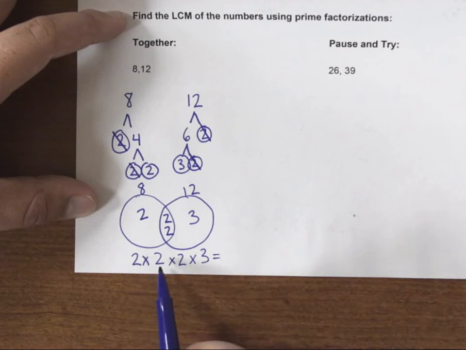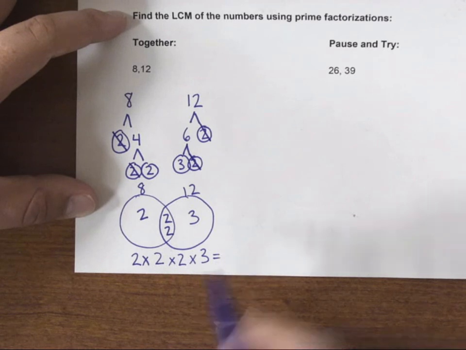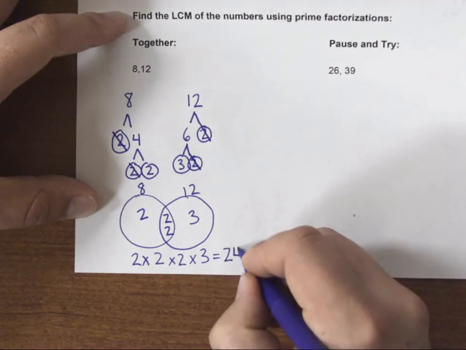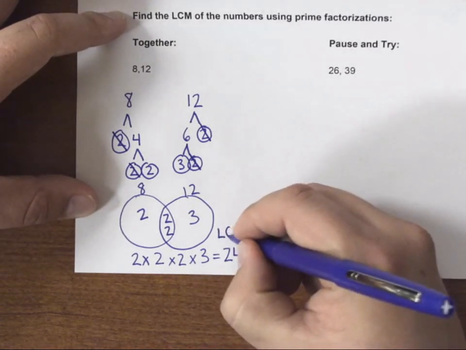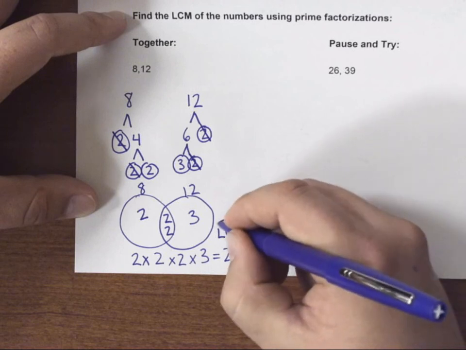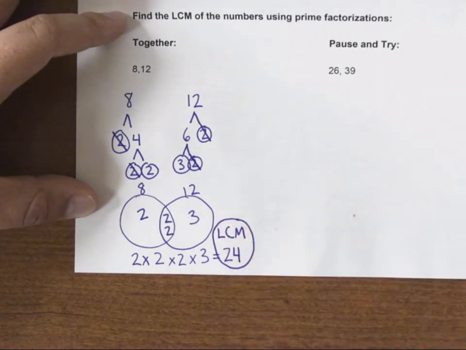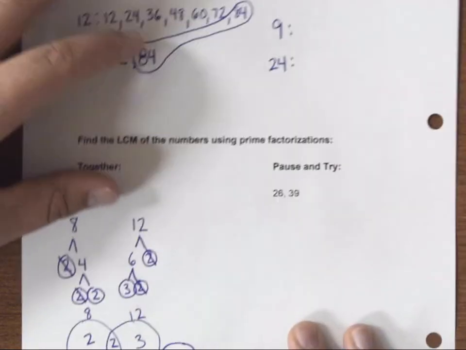2 times 2 is 4, 4 times 2 is 8, 8 times 3 is 24. So my LCM is 24. Okay, I would like you to pause and try.